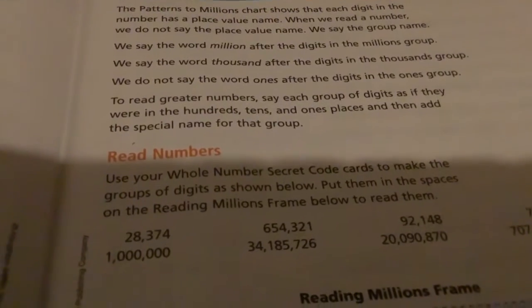Why not? Because it wouldn't make sense to say 1,111 if this is a teen number. See? 11. You can't say 1,111 ones. That doesn't make sense. We just say 1,111. We do not say ones. Oh, yeah! To read greater numbers, say each group of digits as if they were in the hundreds, tens, and ones place, and then add the special name for that group.